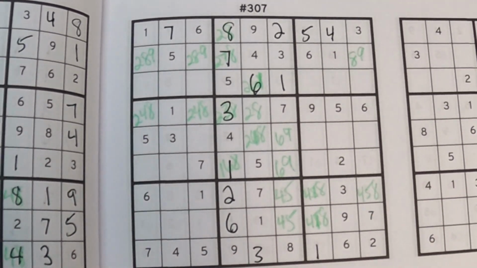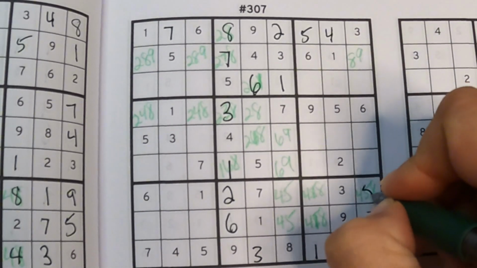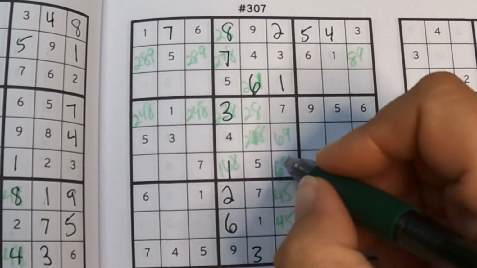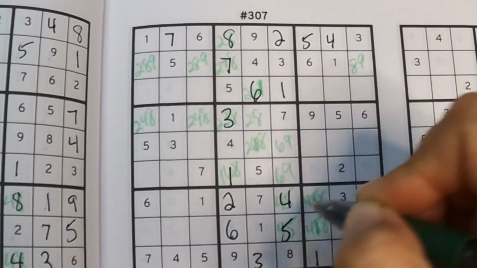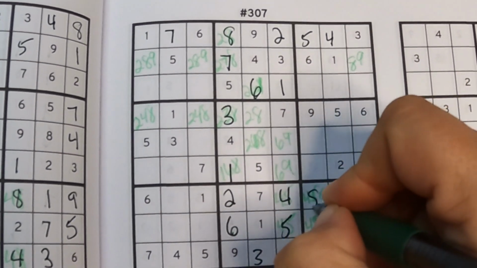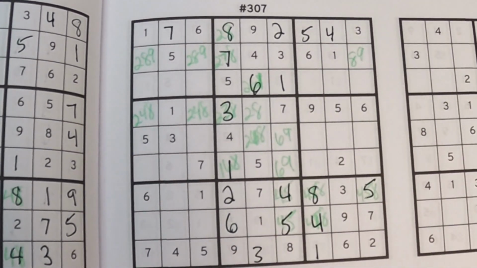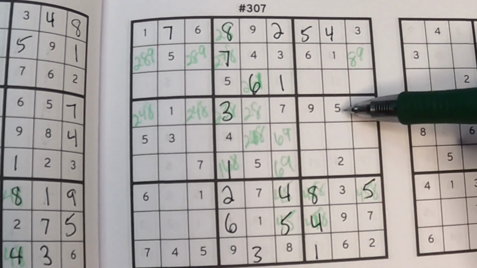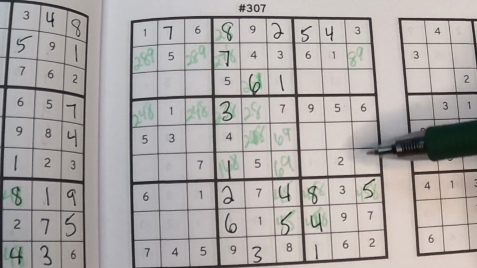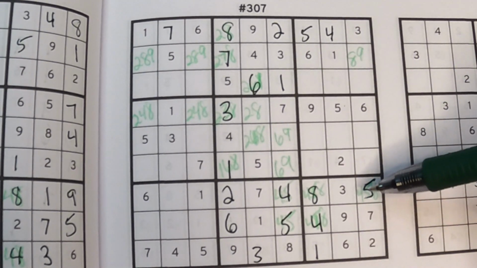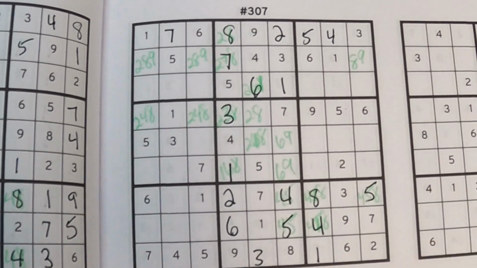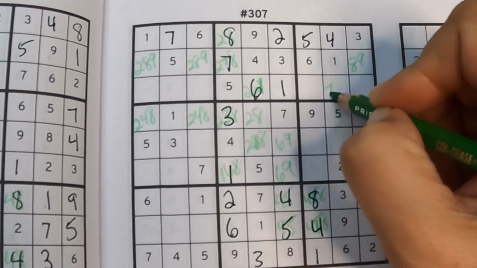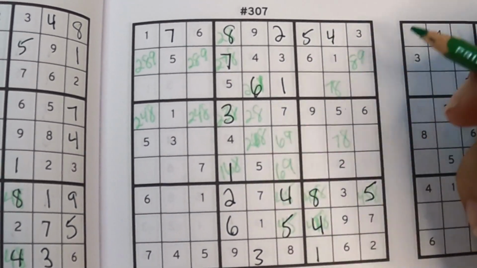And that means the only place in this box that our 5 can be is here. That 5 makes this our 4, 5. And that 4 makes this our 8, 4. For this column now, we're missing 7 and 8. I don't see any help. So 7, 8.